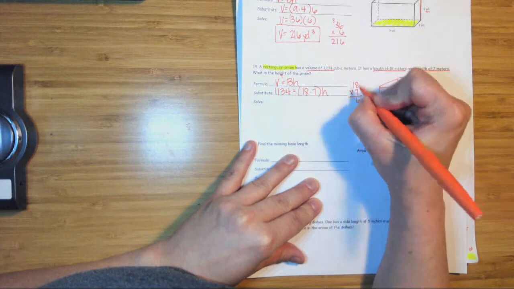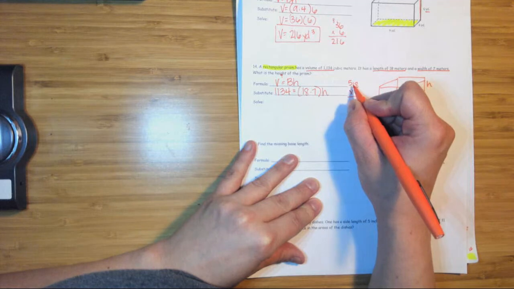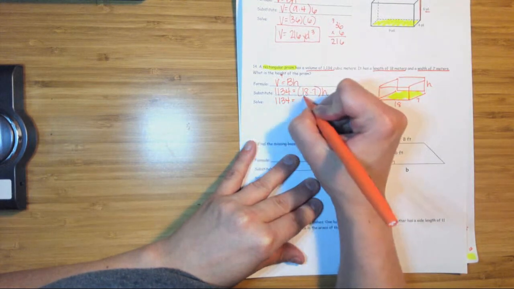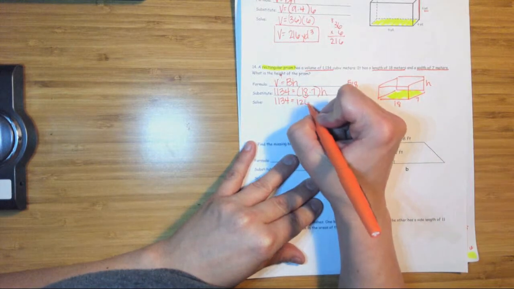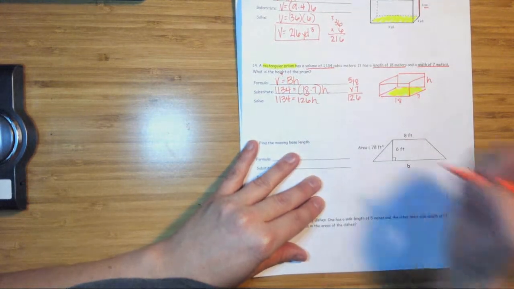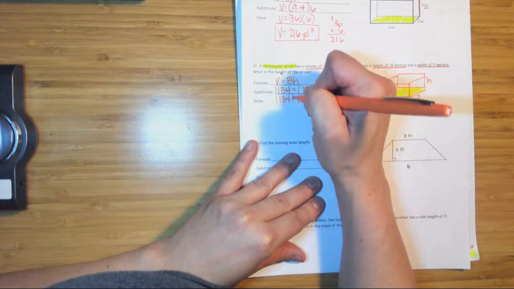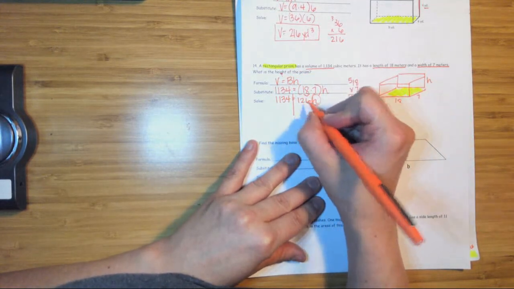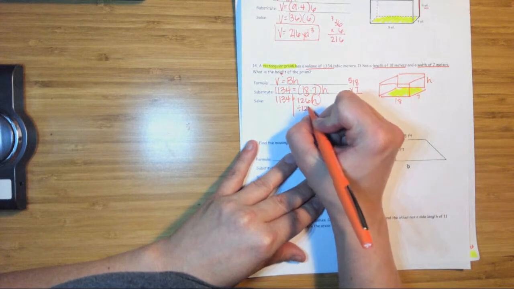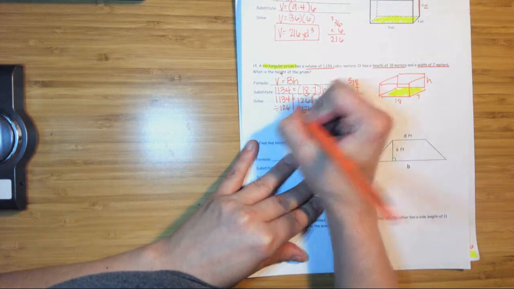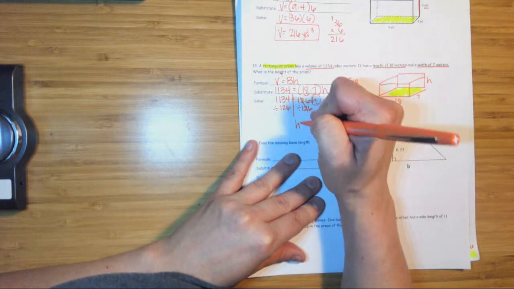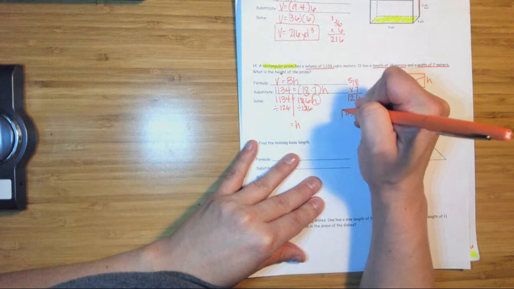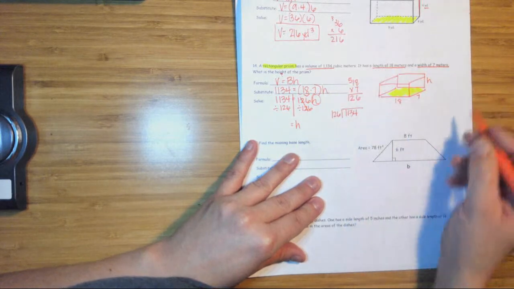7 times 8 is 56. 7 times 1 plus 5 is 12. So now I have 1,134 equals 126 times H. I can now solve my one-step equation. Now isolate my variable, so I'm going to do the opposite, which is divide by 126. Those cancel. I'm left with H on the right side. I need to do 1,134 divided by 126.